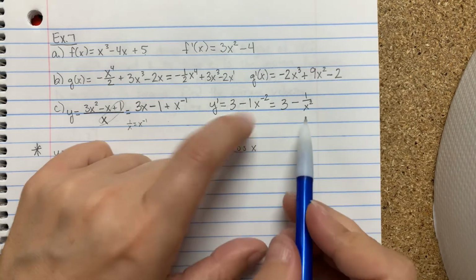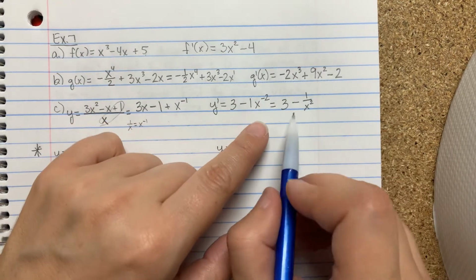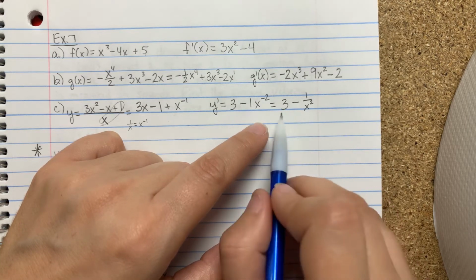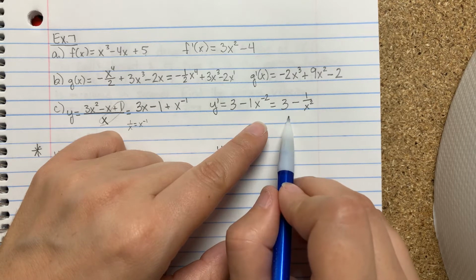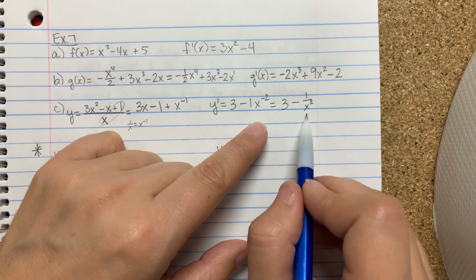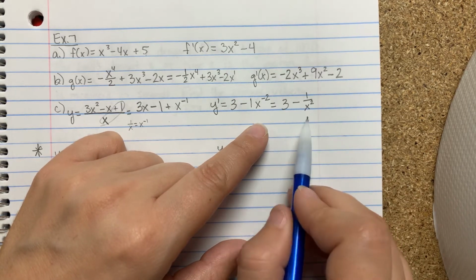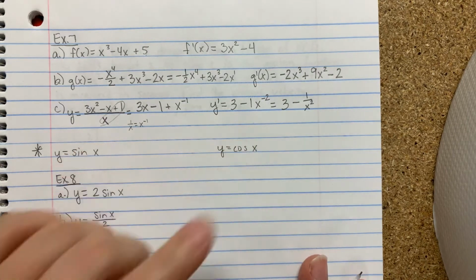Just to give you a heads up, in the back of the book, if you're ever looking at answer choices, they're pretty particular about getting a common denominator. So you might see an answer where they said, I'm going to put 3x squared over x squared minus 1 over x squared, and then combine those terms. I'm fine with you leaving your answer like this, though. As long as there's no negative exponents, it's fine.